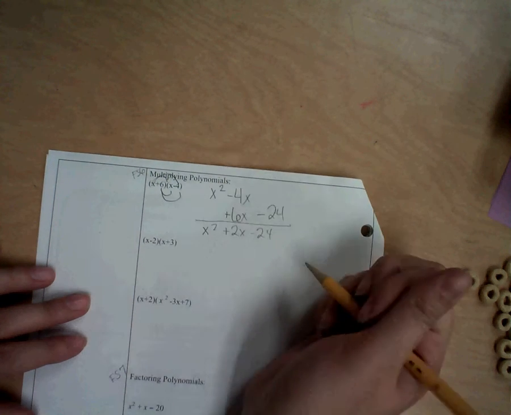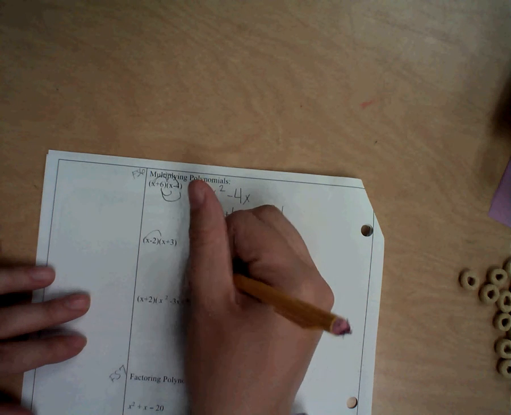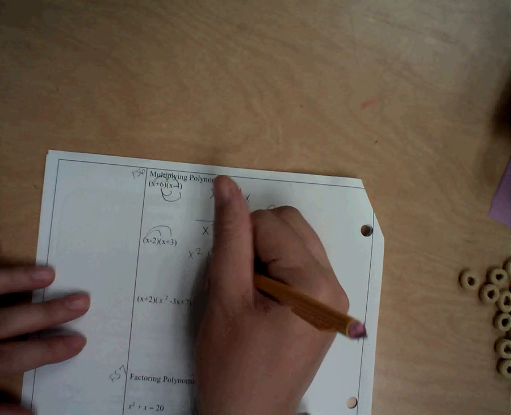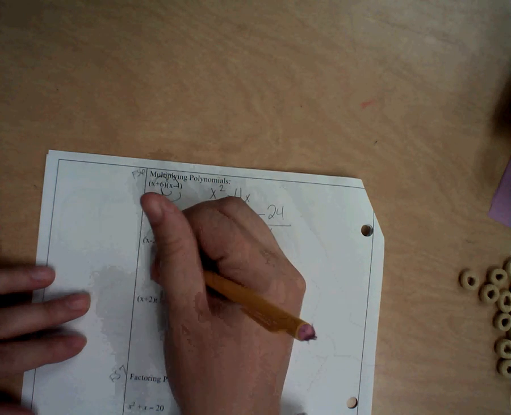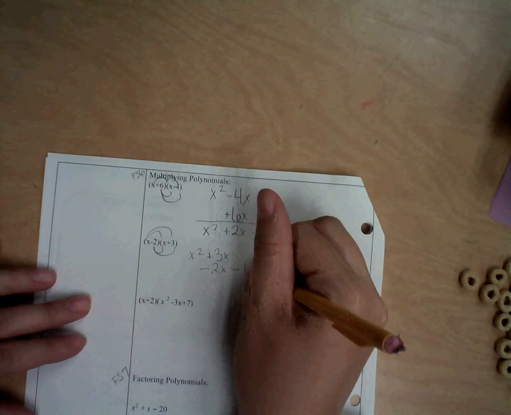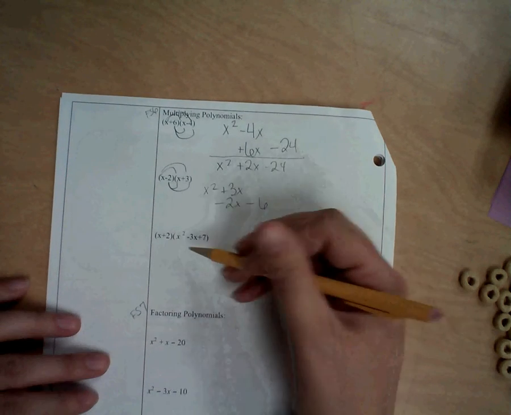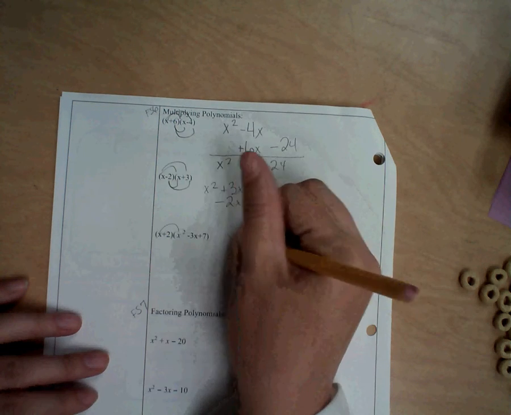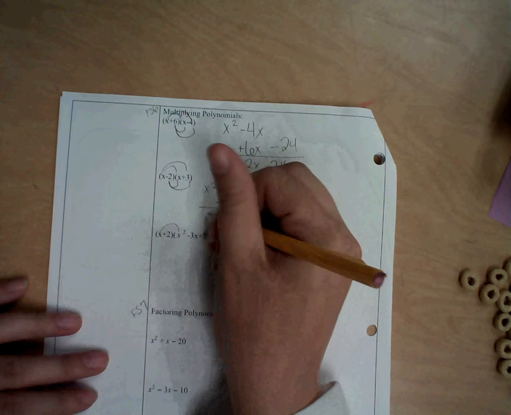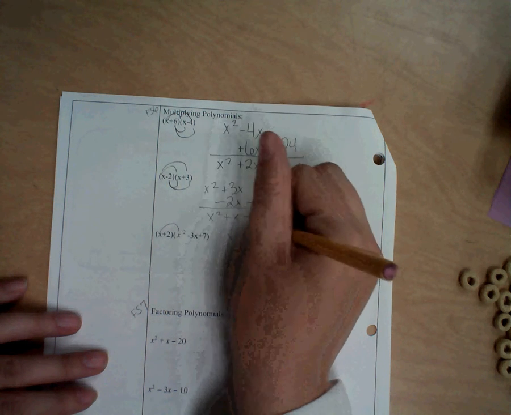x minus 2 times x plus 3. x times x is x squared. x times 3 is 3x. Negative 2 times x is negative 2x. Negative 2 times 3 is a negative 6. x plus 2 times x squared minus 3x plus 7. So x times x is, I didn't finish this one, I apologize. So x squared, 3x minus 2x is a positive x, minus 6.